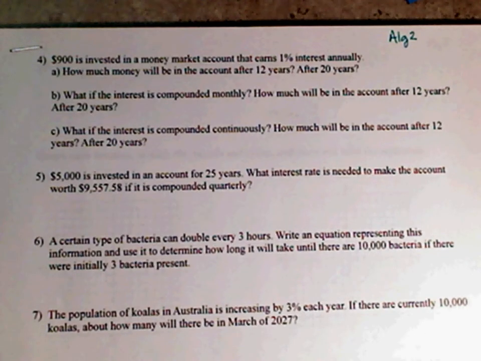All right, guys, we are doing the review. This is page 2. We're going to cover number 4 through 18.